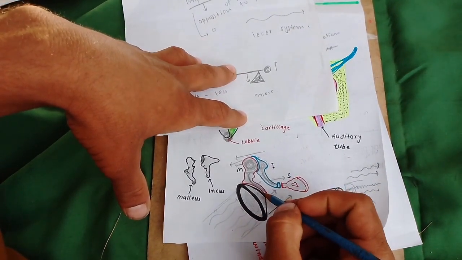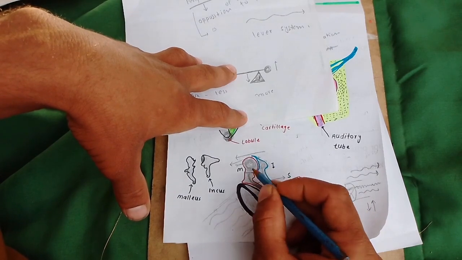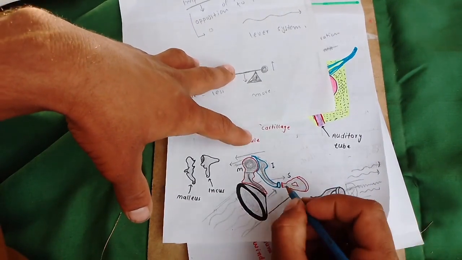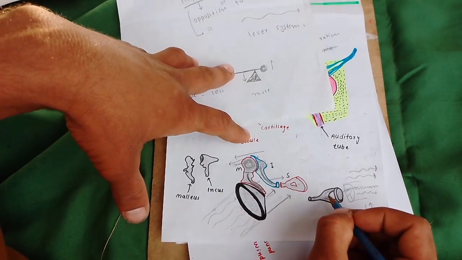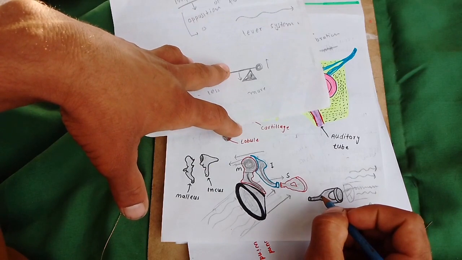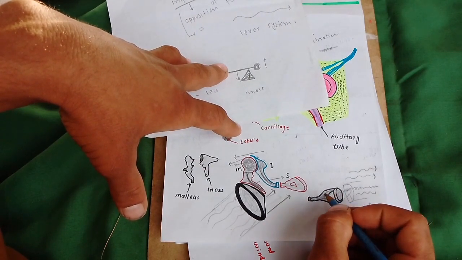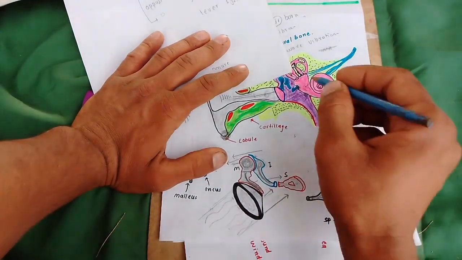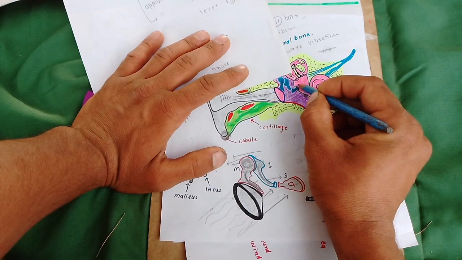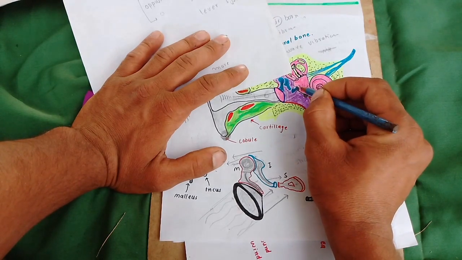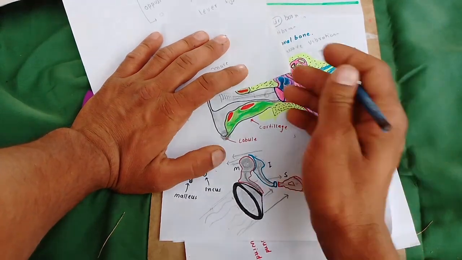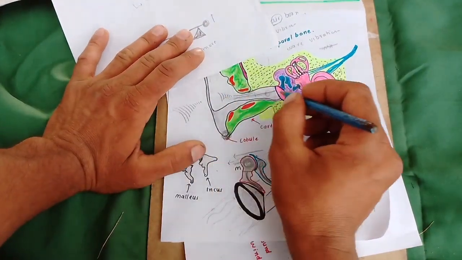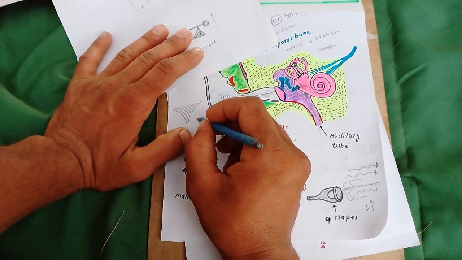So a large process produces a larger effect, a large mass produces a large effect, and a smaller mass produces a larger effect. So it strikes the anchors, so it strikes the stapes. When the stapes strikes here, in the perilymph vibration is produced.